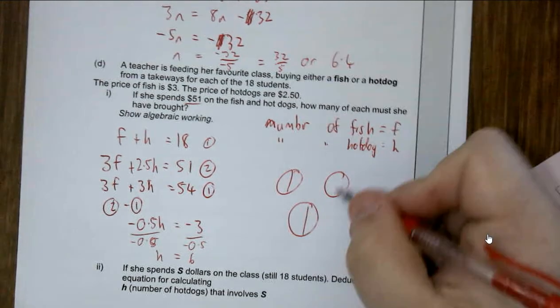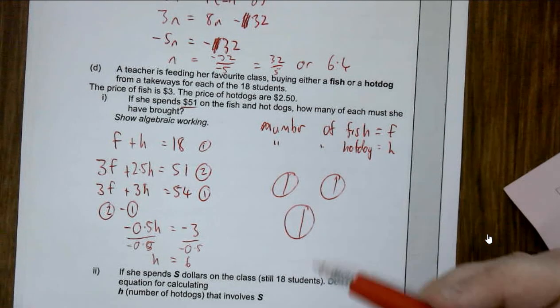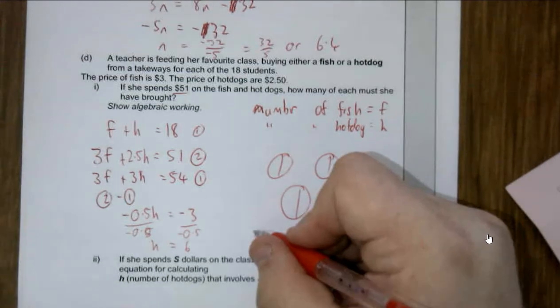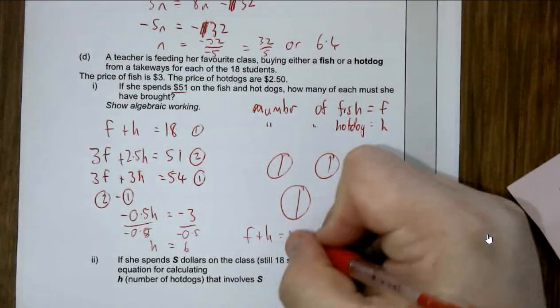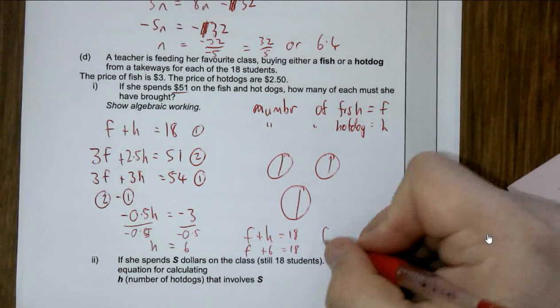Yep, 2 in each one, so 2 times 3. So that's why dividing by a half is the same as multiplying by 2. So h is equal to 6. F plus h equals 18. F plus 6 equals 18. F equals 12.